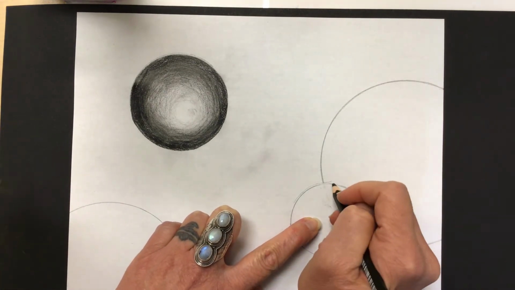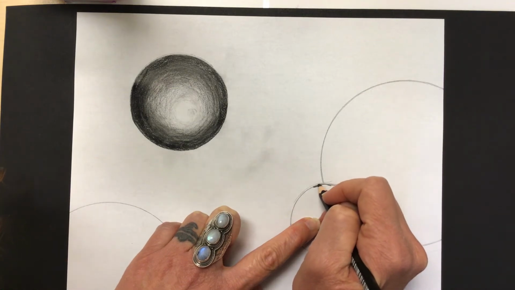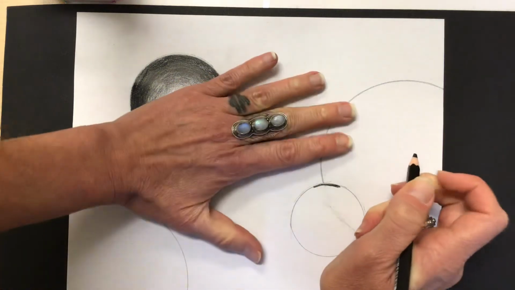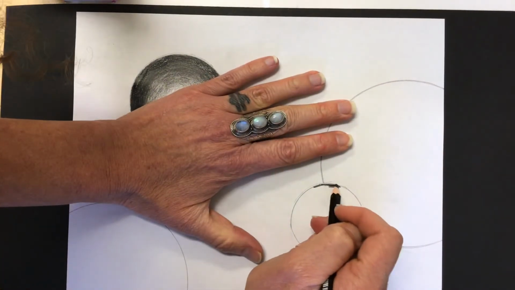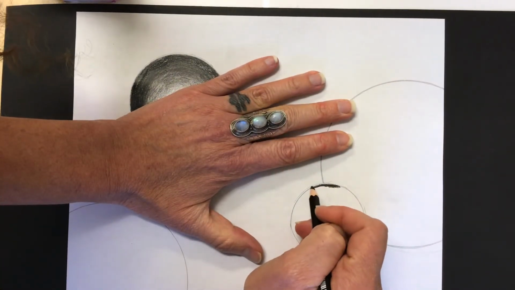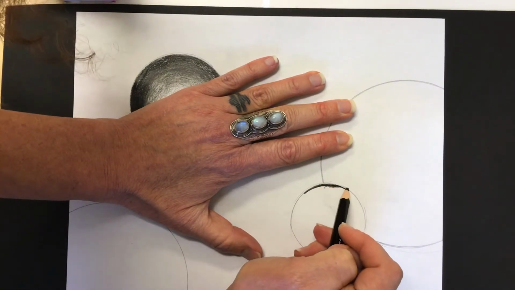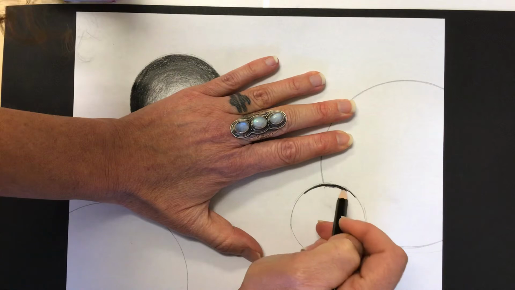So then the next thing I'm going to do is bring my colored pencil in, and this is where you really have to put a lot of pressure down. So I am going to create the outline and start building up my values.